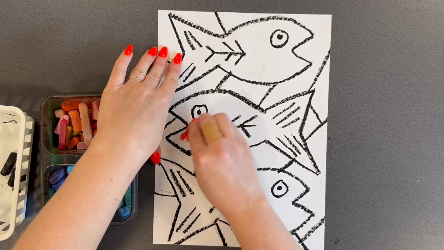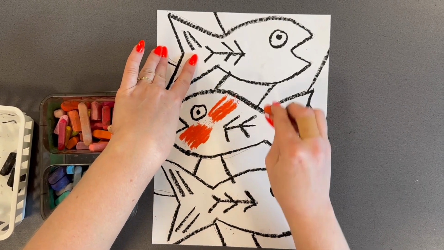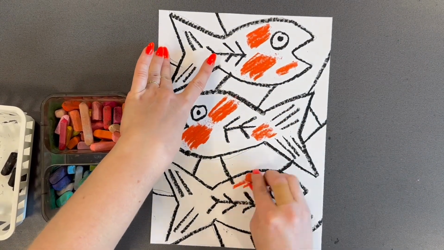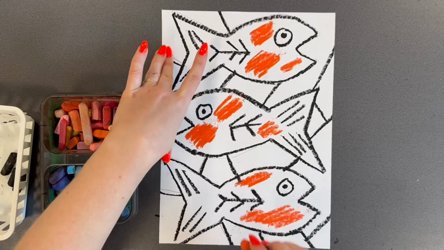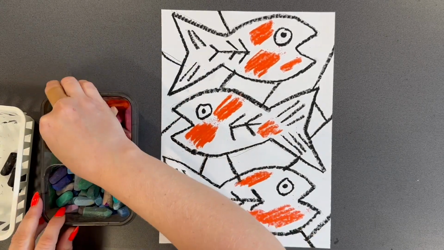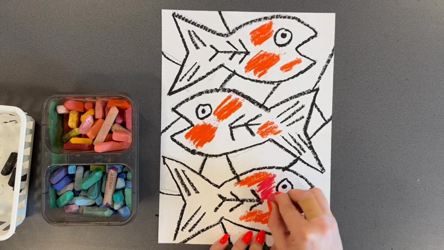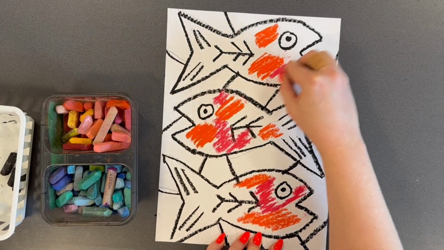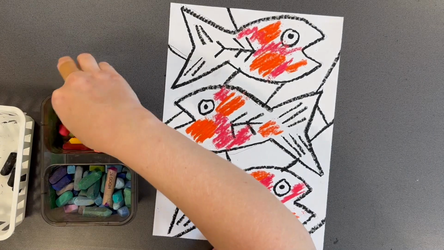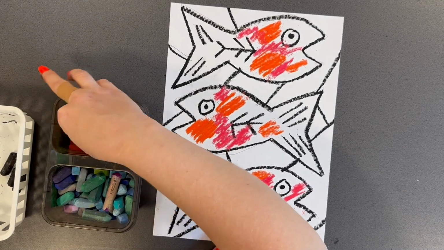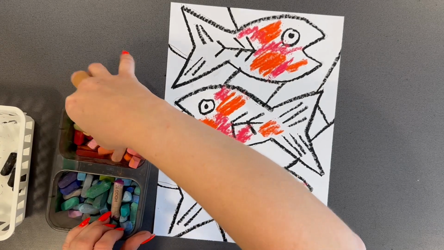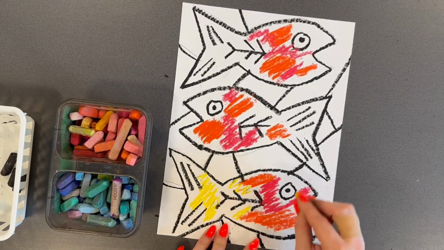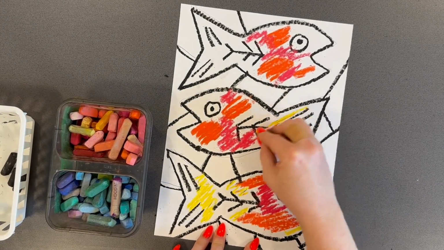So I'm going to place my warm colors down in different areas of the fish. Now I'm going to switch to a different warm color because I want to blend these colors together. Let's try some yellow. Warm colors are red, orange, yellow, and even pink. Anything that looks hot, like the sun or like fire.